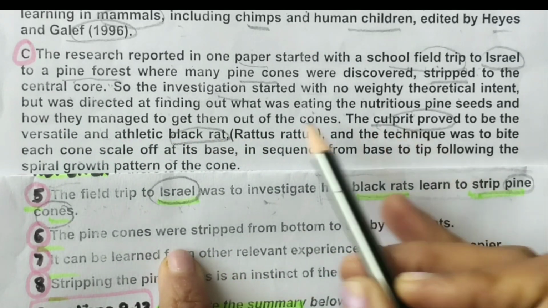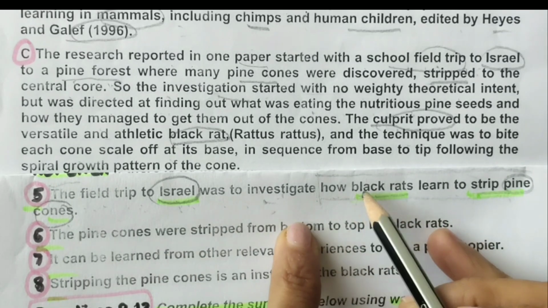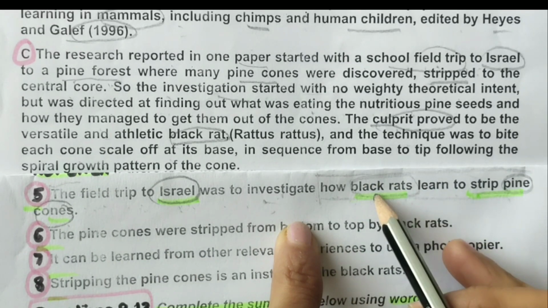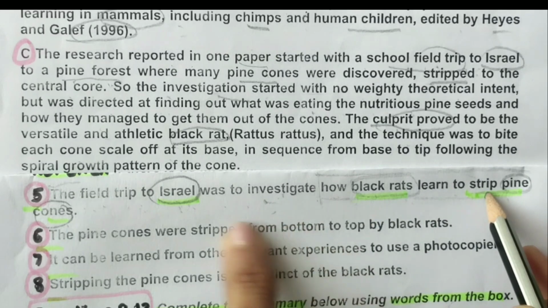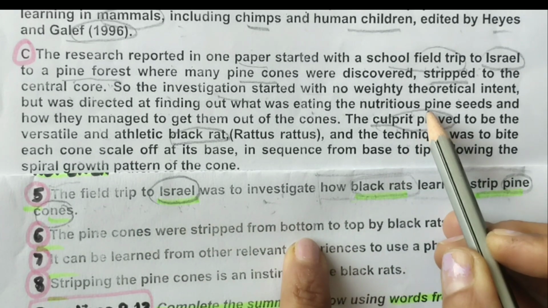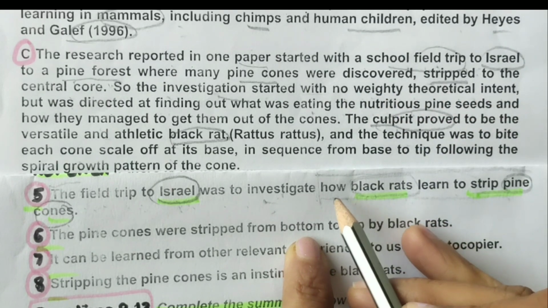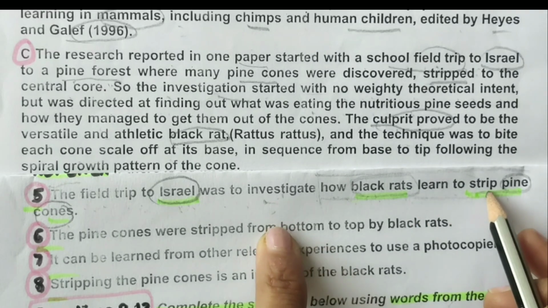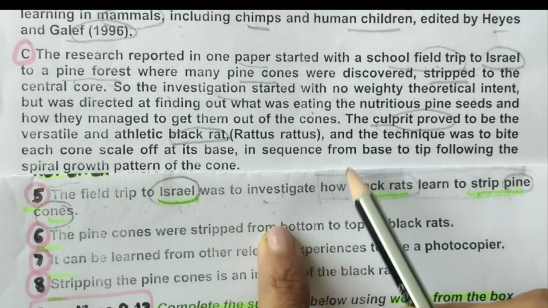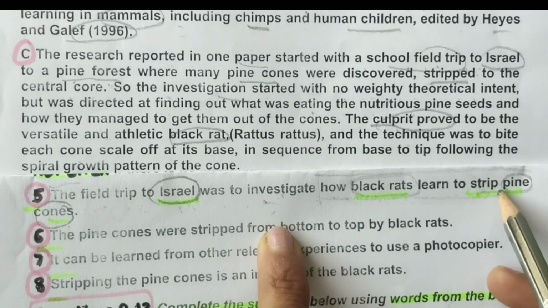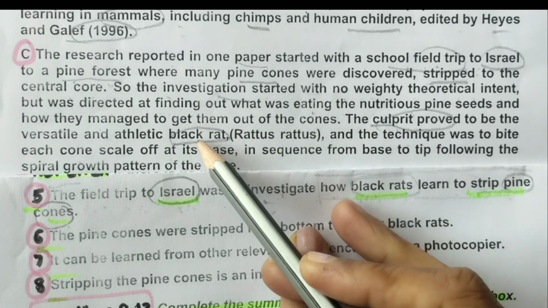So the culprit they got was the black rat. They did not have any knowledge of who was eating this, who was stripping the pine cones. There was no clue. It says with no weighty theoretical intent, but the statement gives how black rats learn to strip. The investigation was about who is stripping the pine cones, not black rats. Finally they got the culprit, it was the black rat.